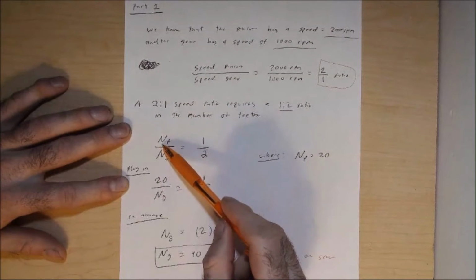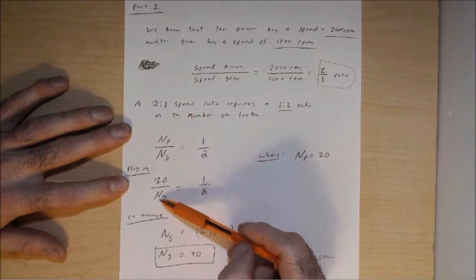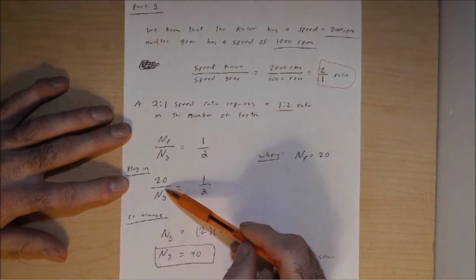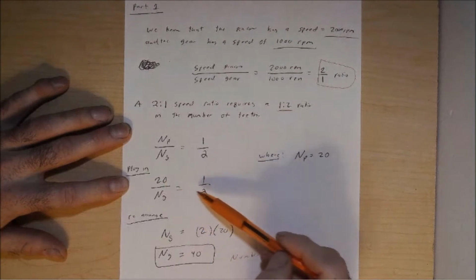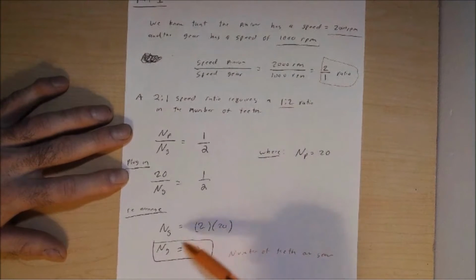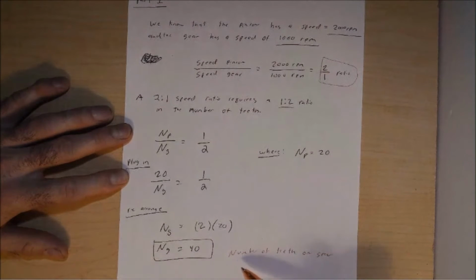So we can plug that in for our n sub P here. And we get that 20 over some value of n sub G that we can solve for is equal to 1/2. So there's only one unknown in this relationship now, our n sub G. We can cross multiply here. 20 times 2 is equal to n sub G times 1. So n sub G is equal to 2 times 20, or n sub G is equal to 40, so therefore this is the number of teeth on our gear, 40.